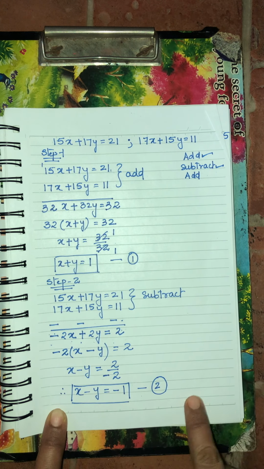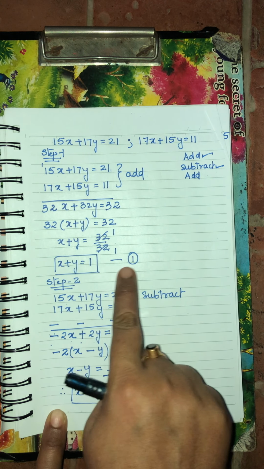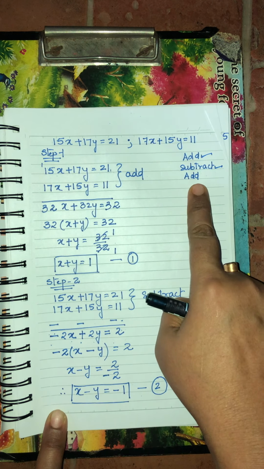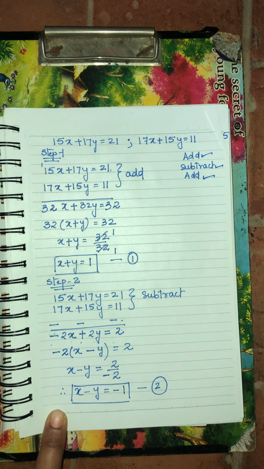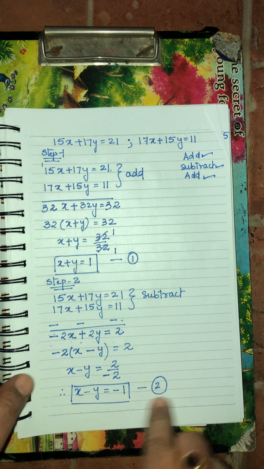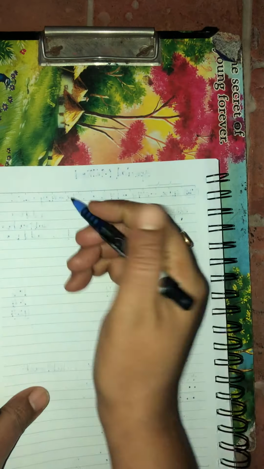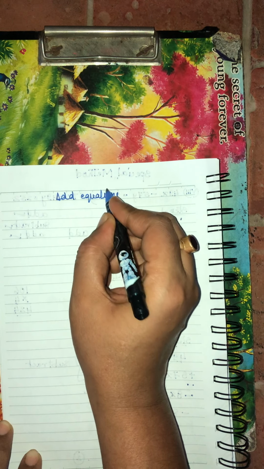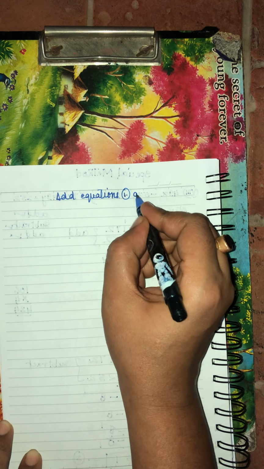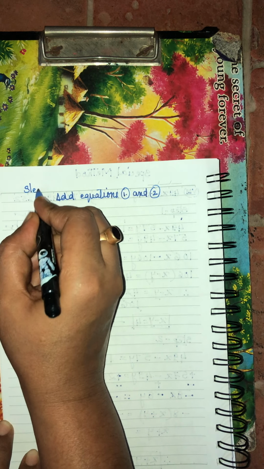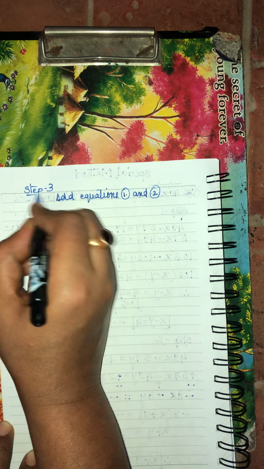Children, you got two equations. See, x plus y is equal to 1 and x minus y is equal to minus 1. What is the third step? Now you have to add. So let us add equation 1 and 2. That is, add equations 1 and 2 is the step 3.